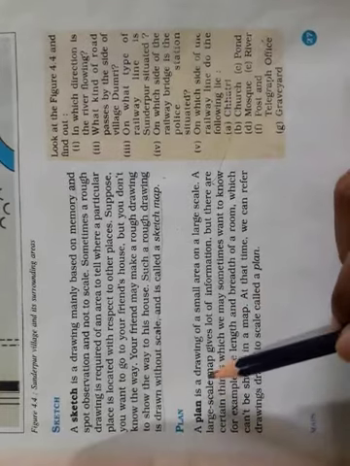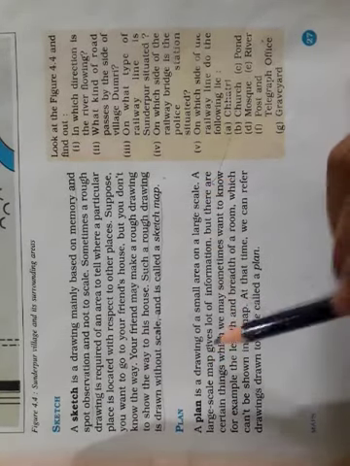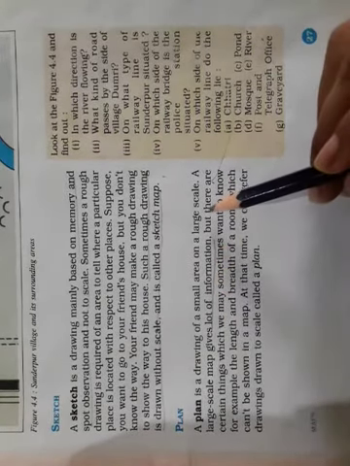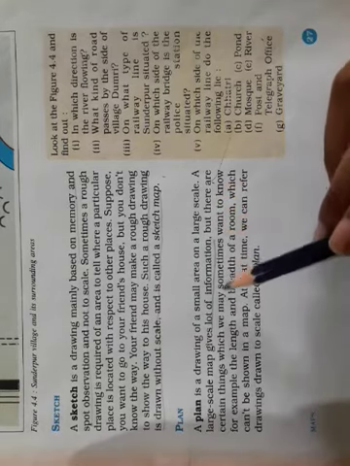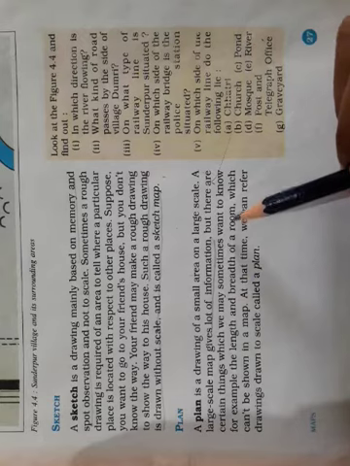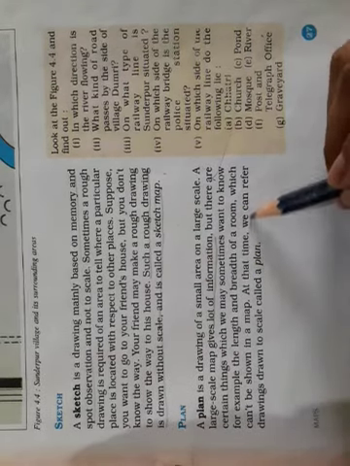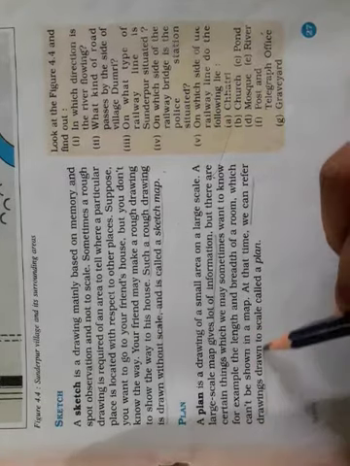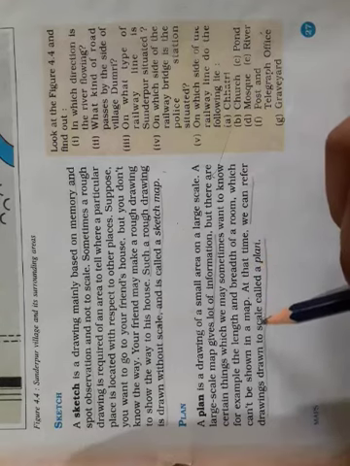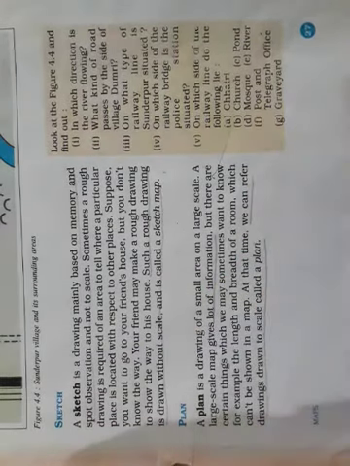What is a plan? A plan is a drawing of a small area on a large scale. A large scale map gives a lot of information, but there are certain things which we may sometimes want to know, for example, the length and breadth of a room, which cannot be shown. At that time we can refer to drawings drawn on a scale, which is called a plan. So for plan mapping we have to use scale, but for sketch mapping we don't require any kind of scale.